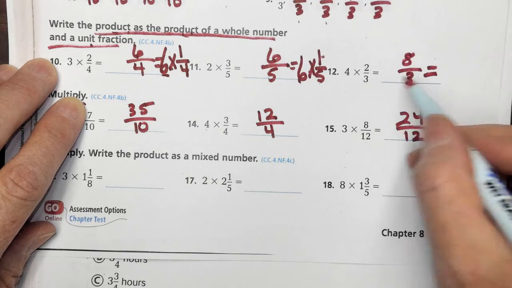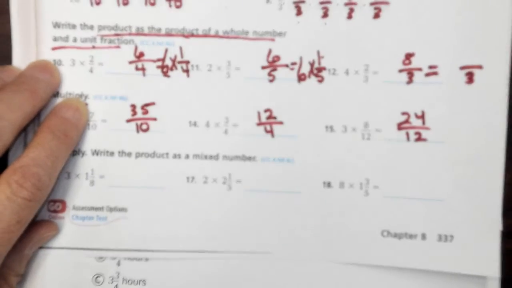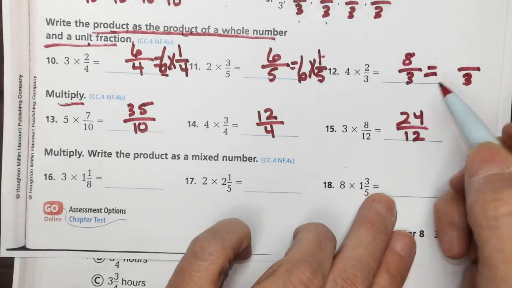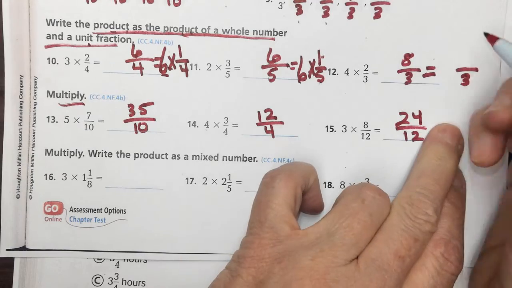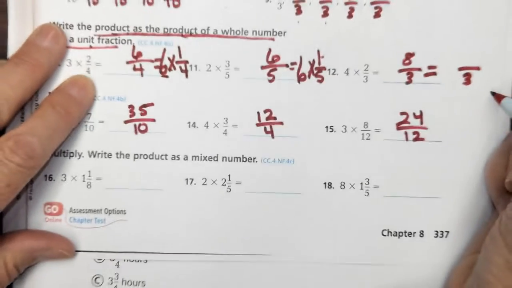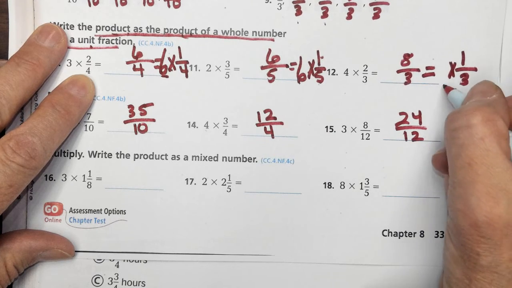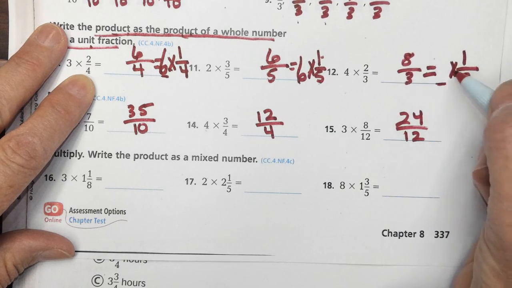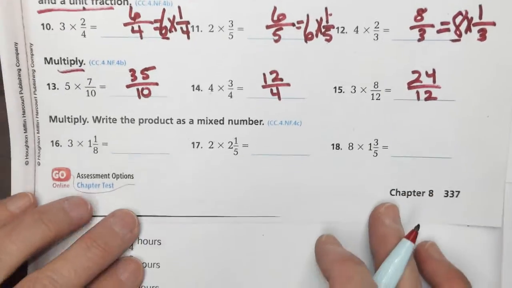And once again, our denominator stays the same, so when we're changing it to the product of a whole number and a unit fraction, oftentimes it's easier to start at the end of the problem and work backwards. Unit fraction has to have a 1 in the numerator. 1 times what equals 8? 1 times 8 equals 8.